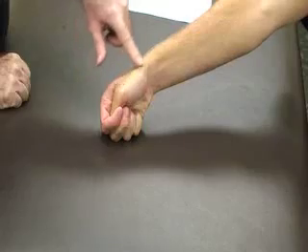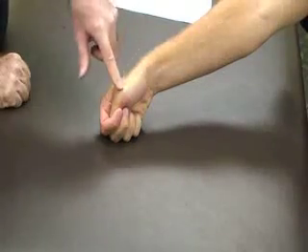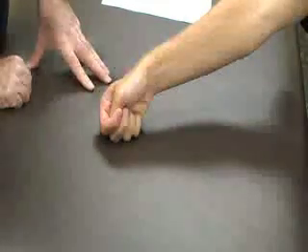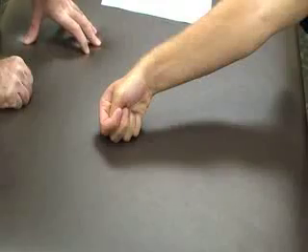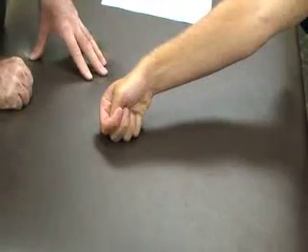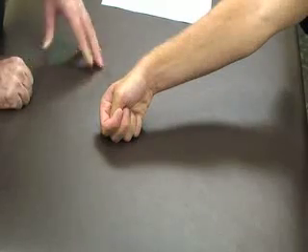If this causes pain or discomfort over the dorsum of the thumb, then that would be a positive sign for a tenosynovitis of the thumb, or it's also called de Quervain's disease or Hoffman's disease.